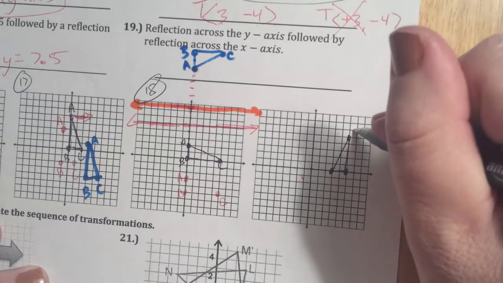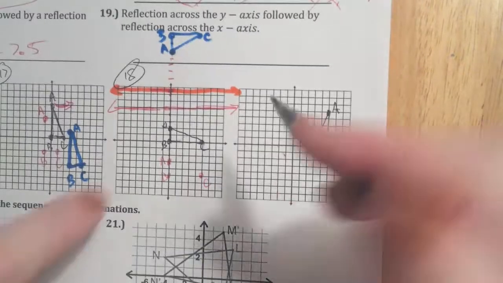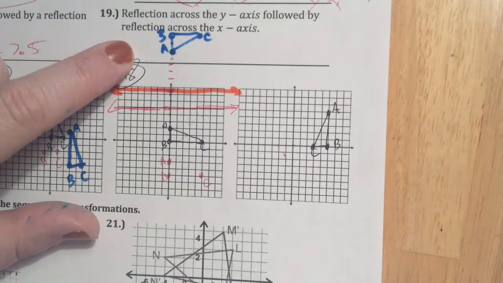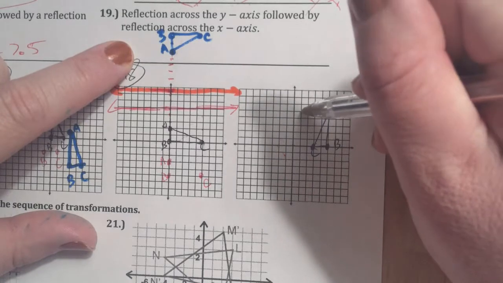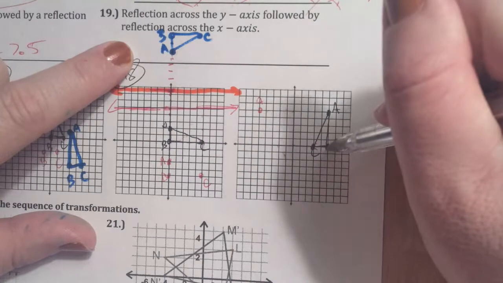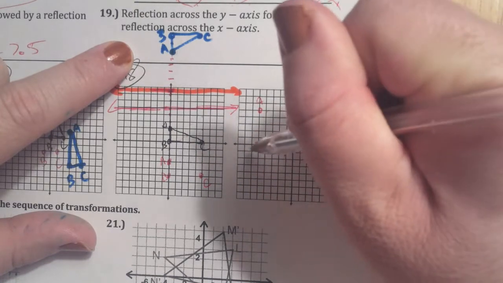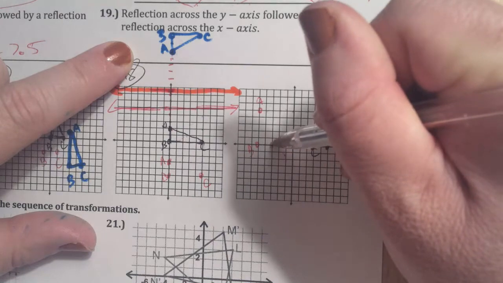Okay, so this would be A, B, C. I just made up a new triangle. We're going to reflect over the y-axis. So, reflect over the y-axis: 1, 2, 3, 4, 5. 1, 2, 3, 4, 5. There's my A. B is 5 and 5. And C is 3: 1, 2, 3. There's your C.